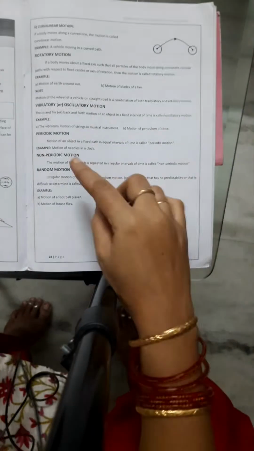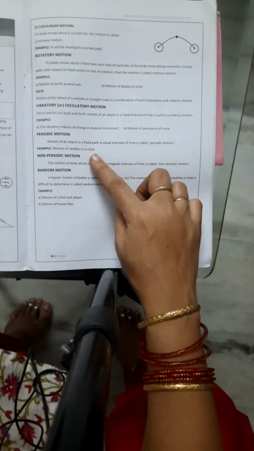The next one, periodic motion. When motion repeats itself in a particular period of time, we call it periodic motion. So here, periodic and non-periodic. A periodic example is the motion of the needle of the clock.